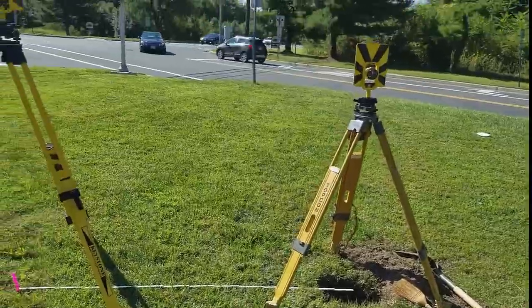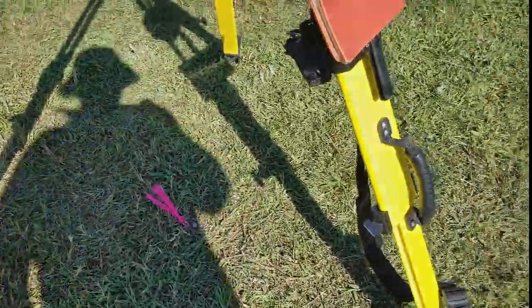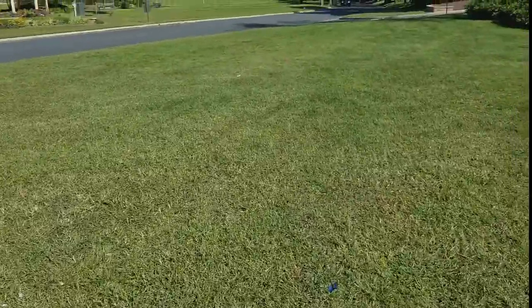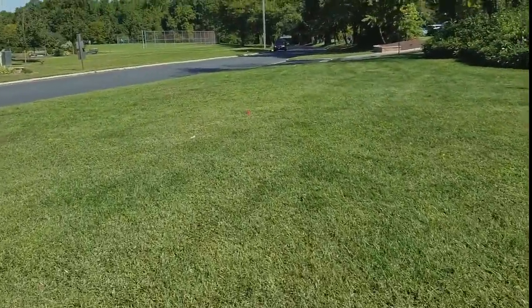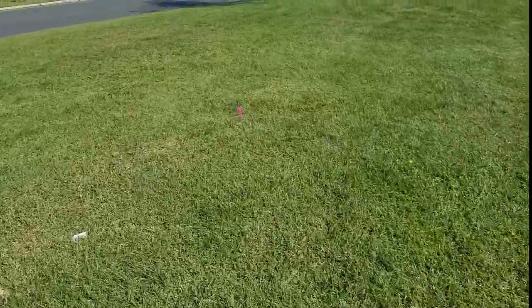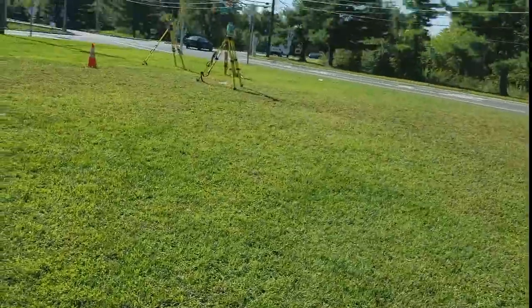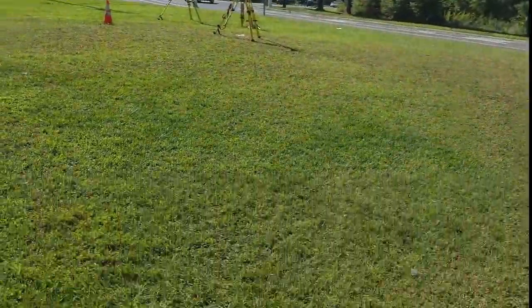Now what you'll notice is I've set up some spikes online. I just eyeballed these. They're not surveyed or laid out or anything. I just eyeballed, just lining that up like that.